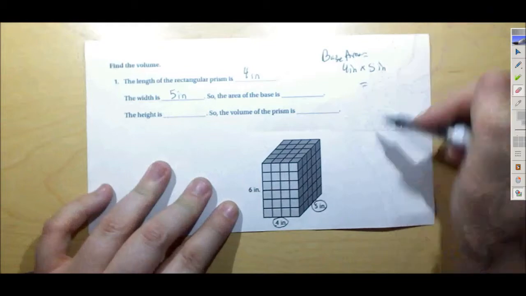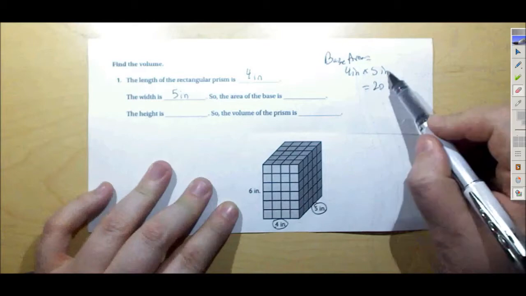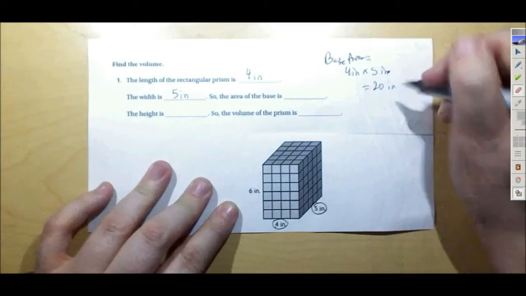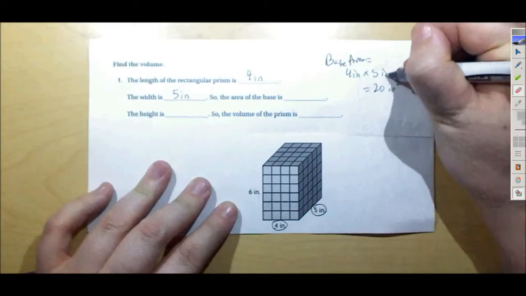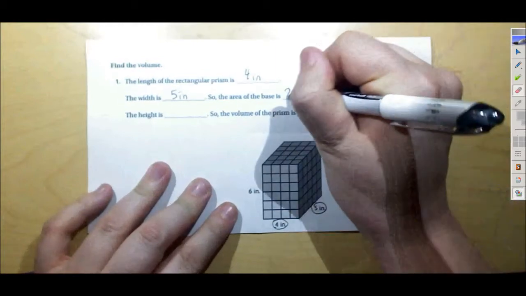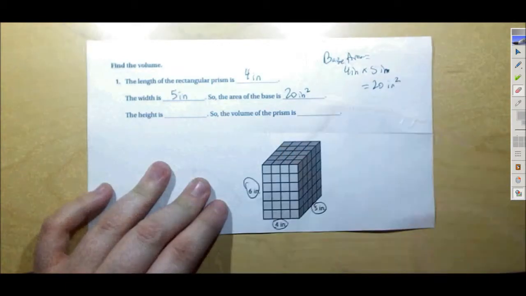We multiply the numbers together. 4 times 5 is 20. Multiply inches times inches, that's going to be inches squared. There's a 2 here because there's 2 of them we're multiplying together. So this is 20 inches squared. And the height is 6 inches.